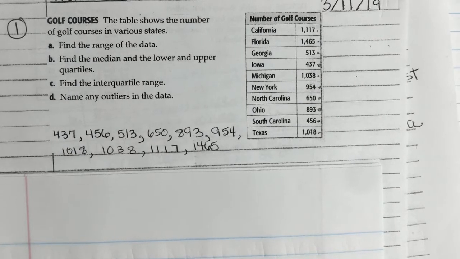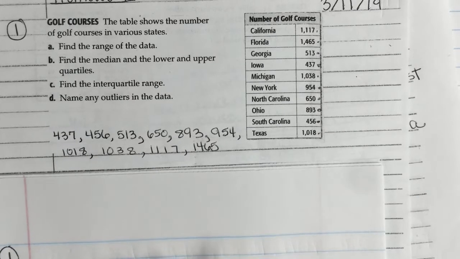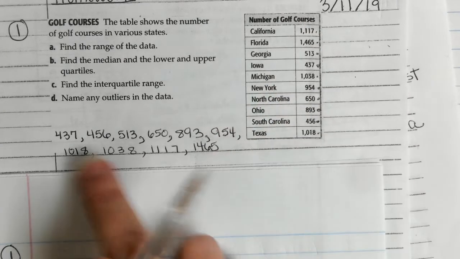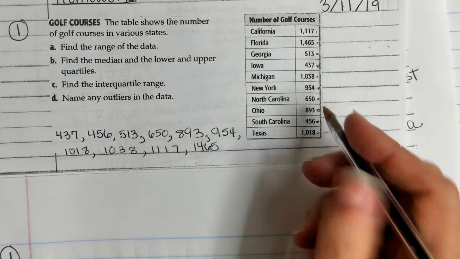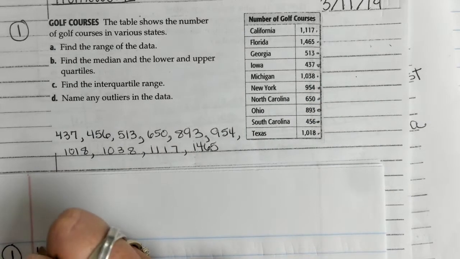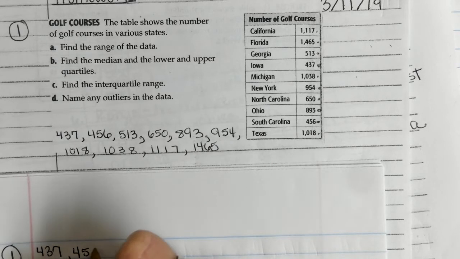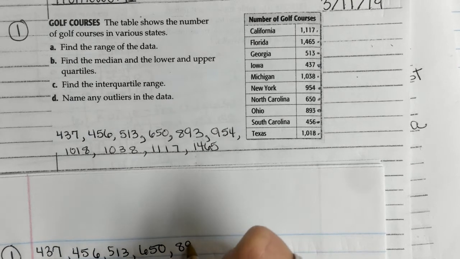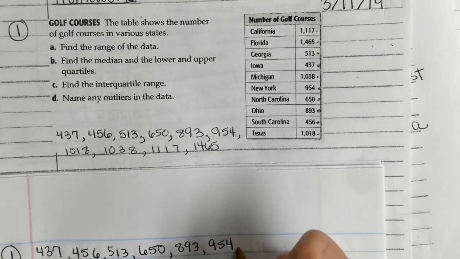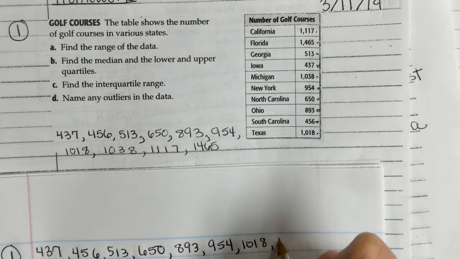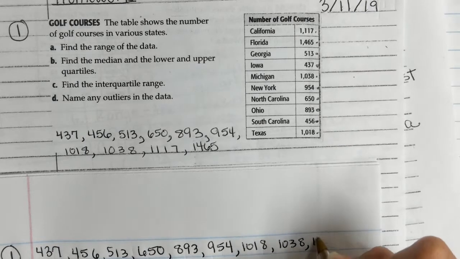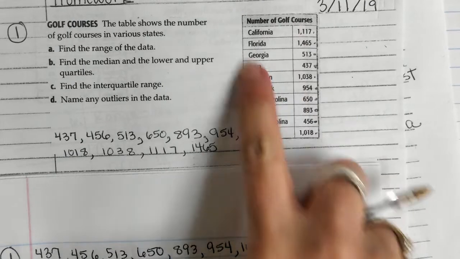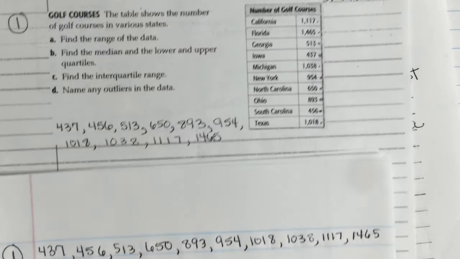Okay, so here is number 1. Step 1 is getting all these numbers in order from least to greatest. I went ahead and did it right here, but I put little marks. Since you have the paper, you can cross them out. You want to do this neatly, making sure you don't miss a number, don't skip a number, don't write a number wrong, because it can change a lot of your answers. So I took all these and I've put them in order from least to greatest.